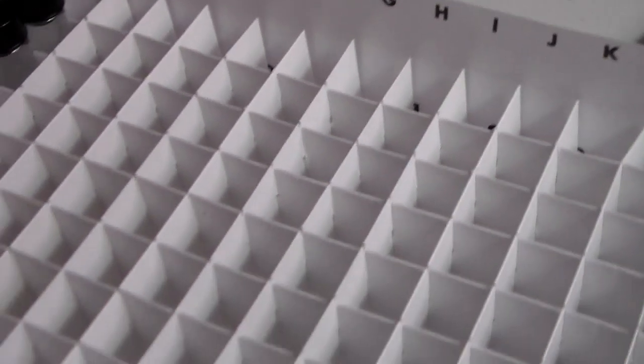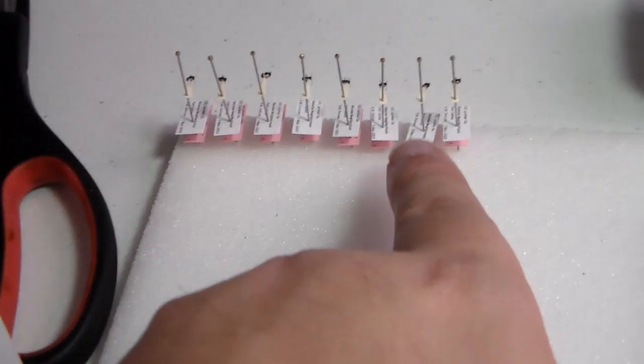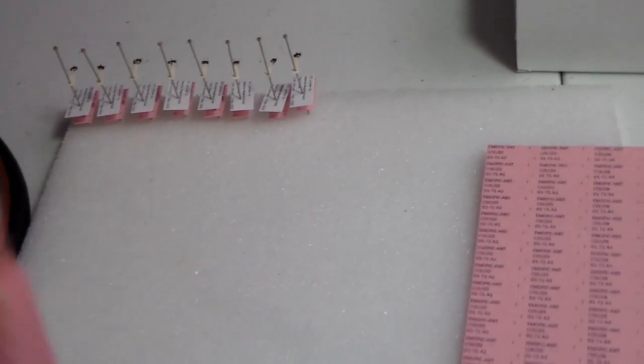Kind of getting in depth here, but for these Tetramorium here, I'll show you their labels.